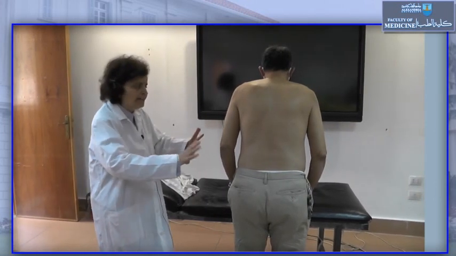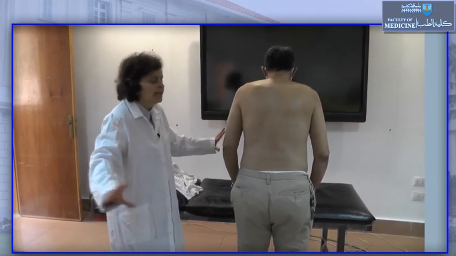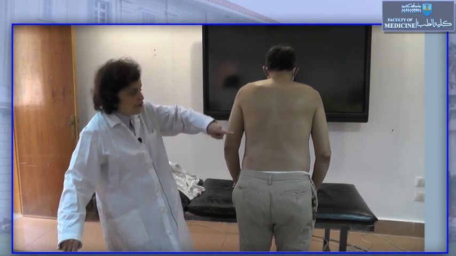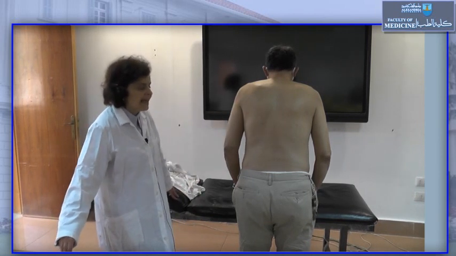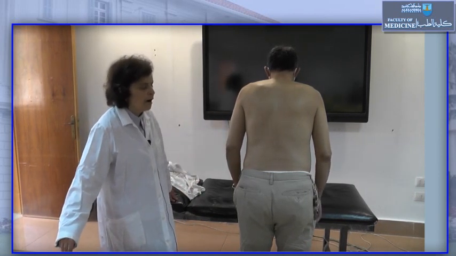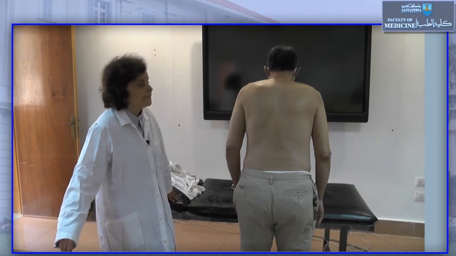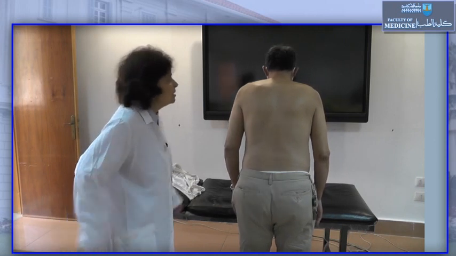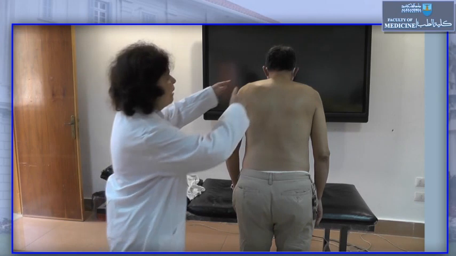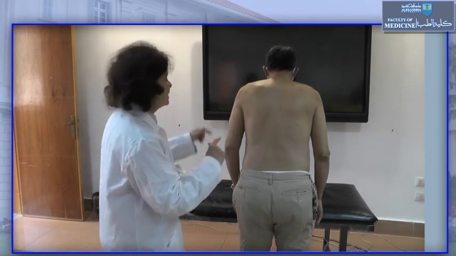That's by inspection. We see that there are the curvatures and there is asymmetry, and there's complete loss of the curvatures of the back. Also by inspection, we look at the symmetry of the shoulders. We look at the scapulae.